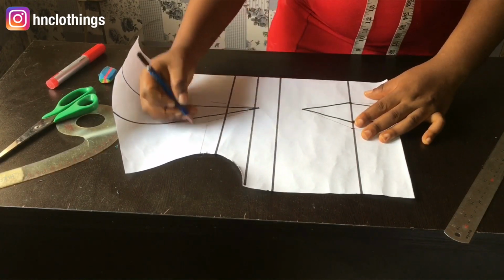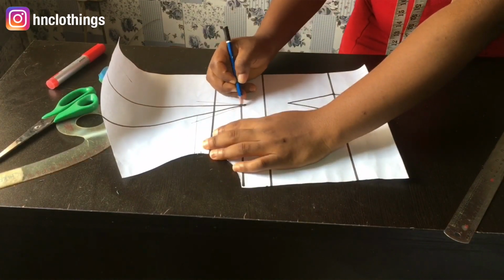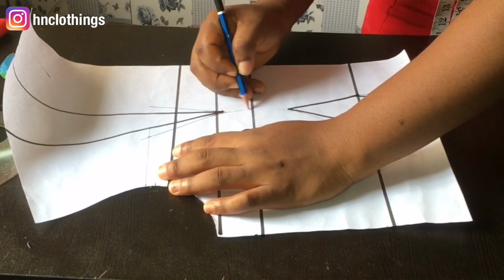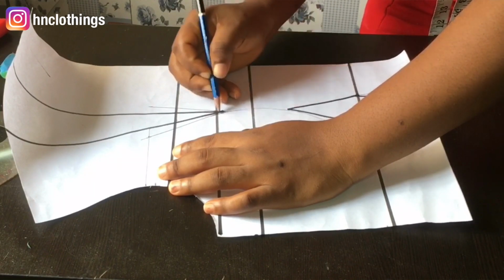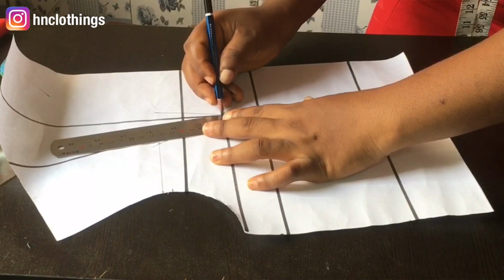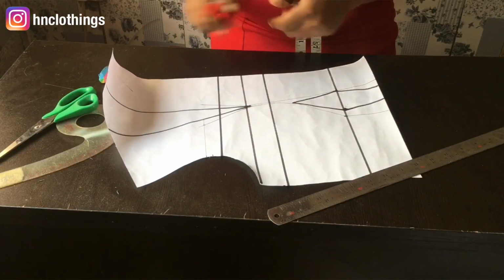Now from here, what we can now do is to draw out this curve like so. I'll still go over all of this with a marker. Draw out this curve, and here join up this part to here. So let me go over it with a marker.